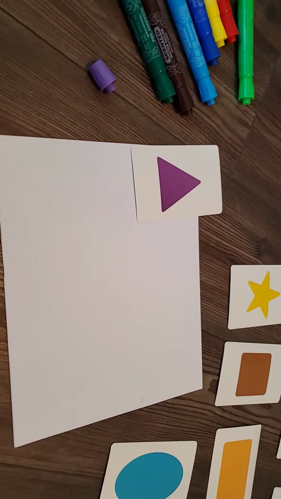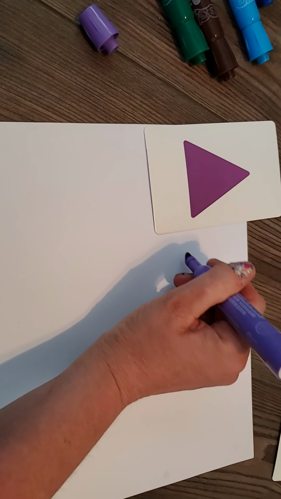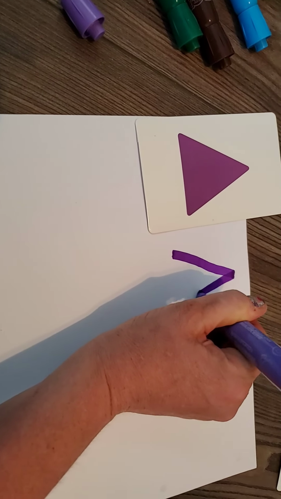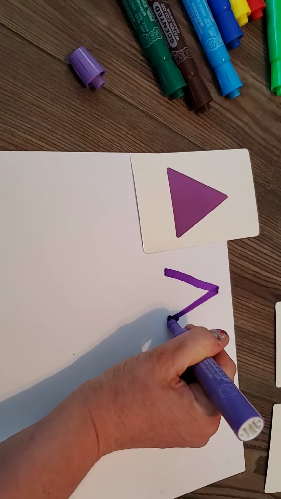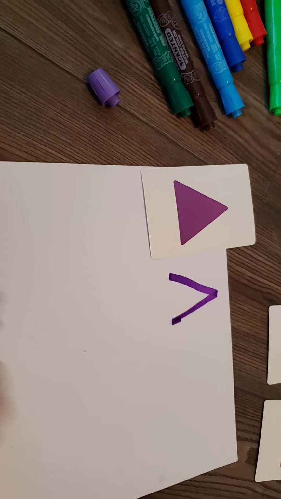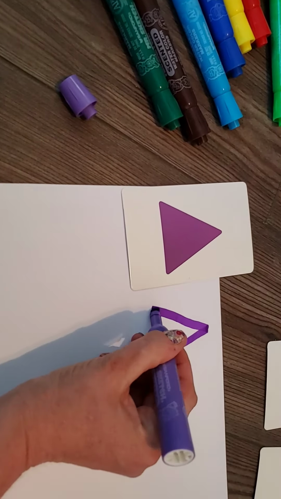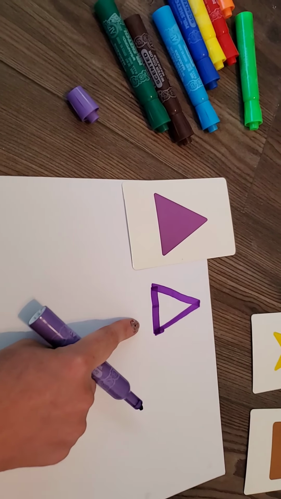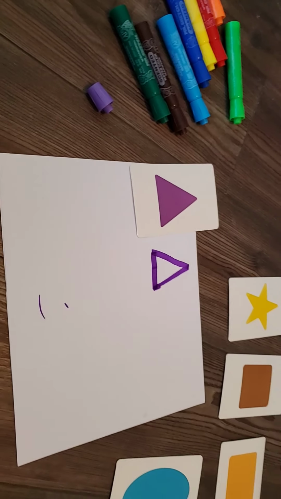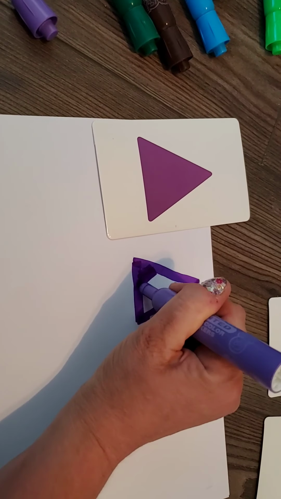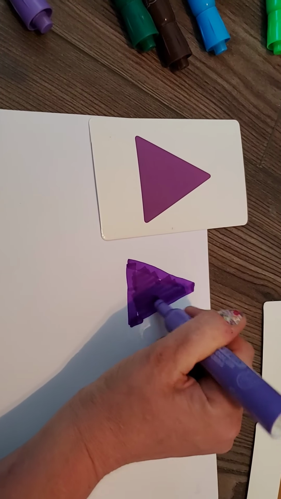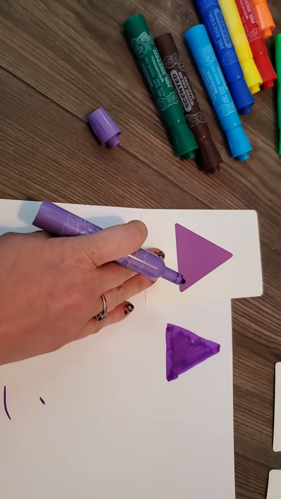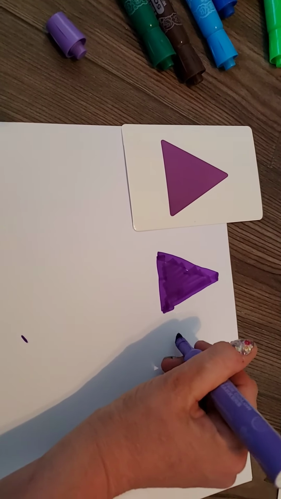This is how you draw a triangle. Put the letter A, but don't cross it in the middle. You just go A like that, and then you close it, and that is a triangle. How easy is that? If you want to, you can color in your triangle. A triangle is super easy to draw. We'll do it one more time.